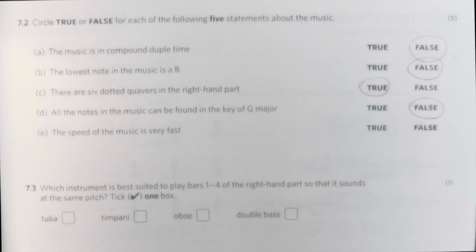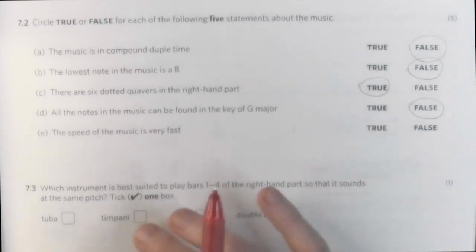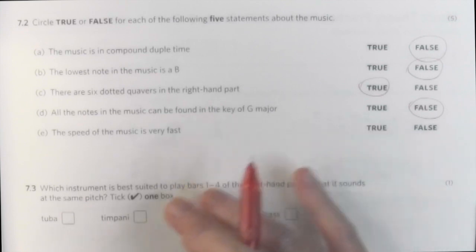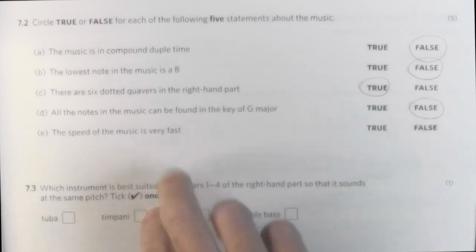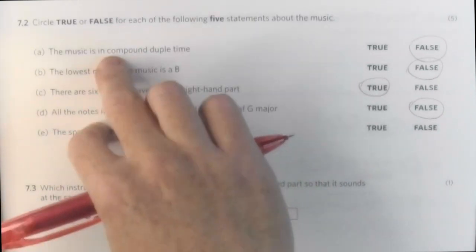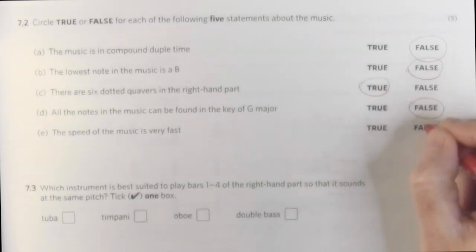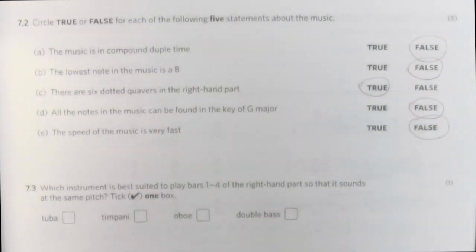The speed of the music is very fast. No, andantino is not very. It's a bit slower than andante. Andante means walk at a walking pace, as if you're going somewhere, but in no rush. So false. Yeah. Done. Next question.